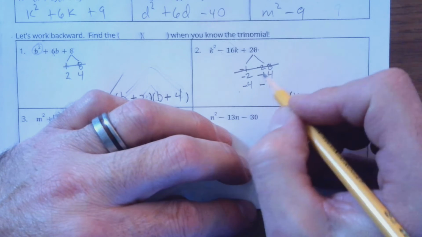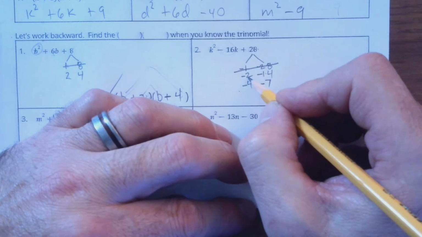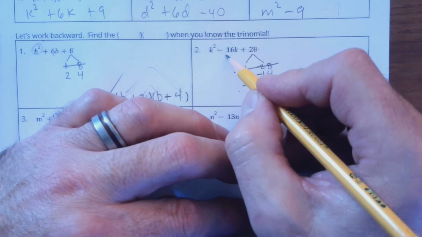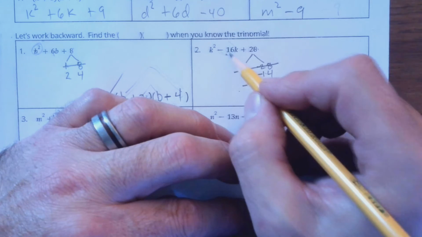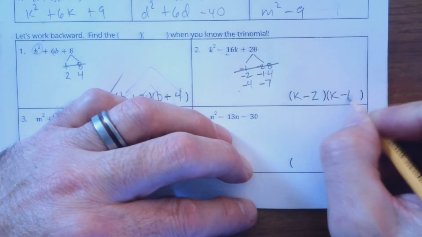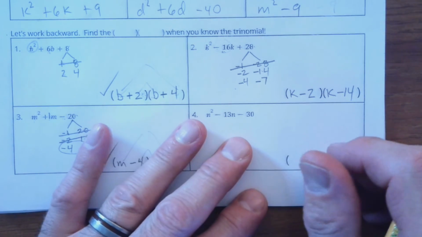Negative 2 times negative 14 is positive 28. Negative 2 minus 14 is negative 16. That works. That matches. So we need to have negative 2, negative 14. I'm just going to double check one more time.